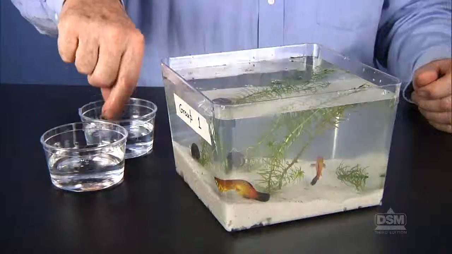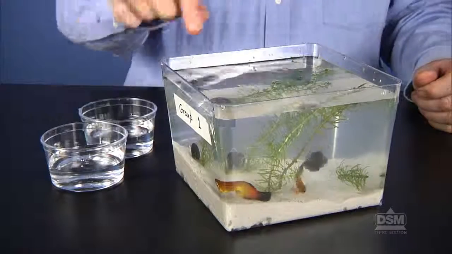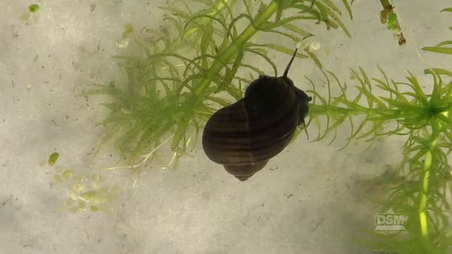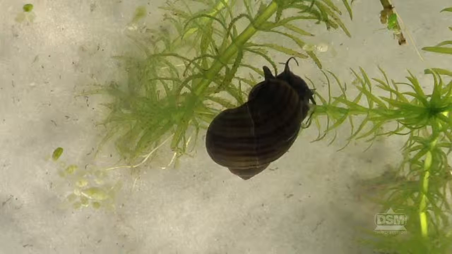Next, have the teams retrieve their aquariums and gently place the snails into them. Ask them to observe the snails as they get acquainted with their new home. When students have finished, ask them to add the snails to their drawings on Activity Sheet 2.